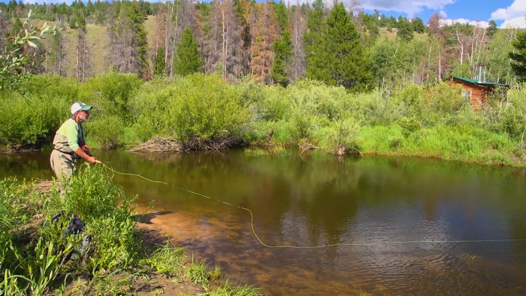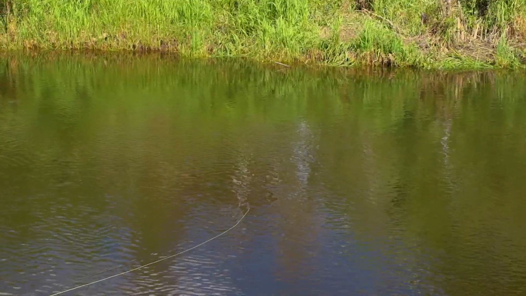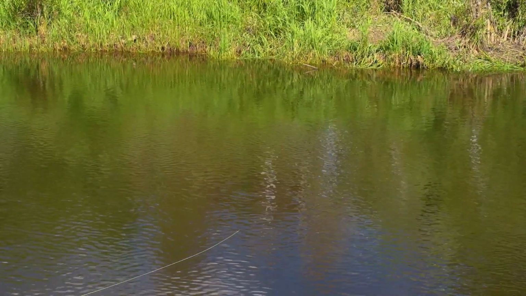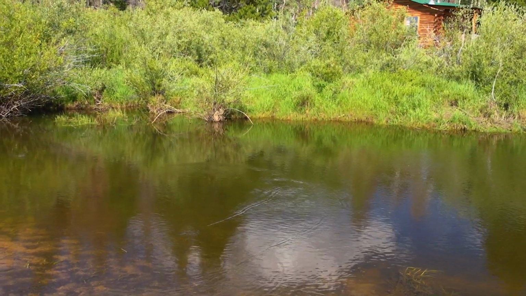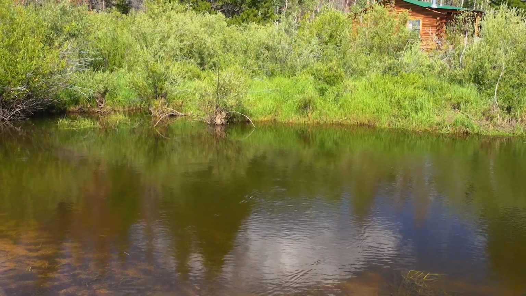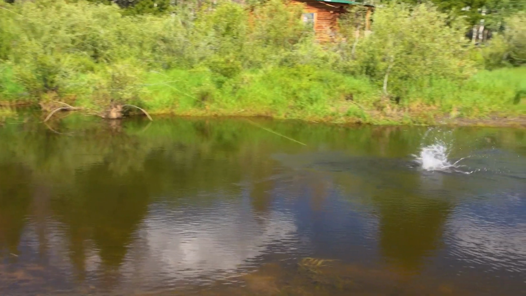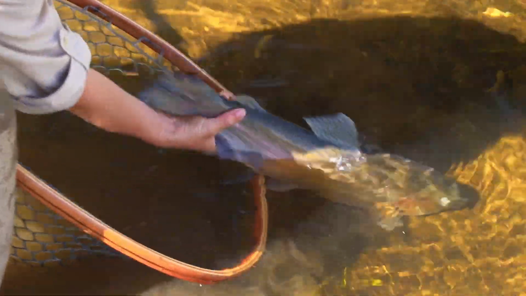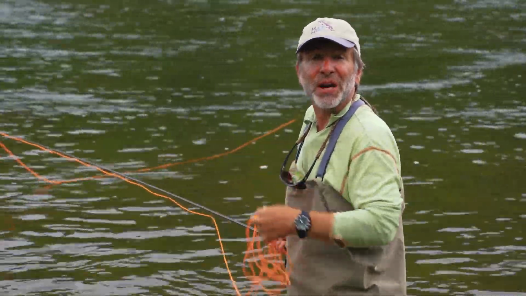Quartering upstream is a great way to avoid drag, which is an unnatural movement of the fly, and it can be used with any kind of fly, dry, nymph, or even a streamer. It's probably the most common way of fishing for trout in a stream, and it works in slow or fast water. Big. Now watch what happens when I cast directly across stream.